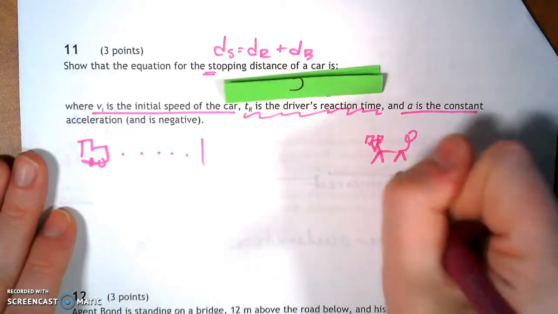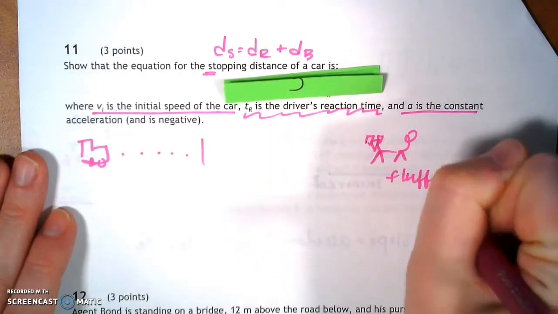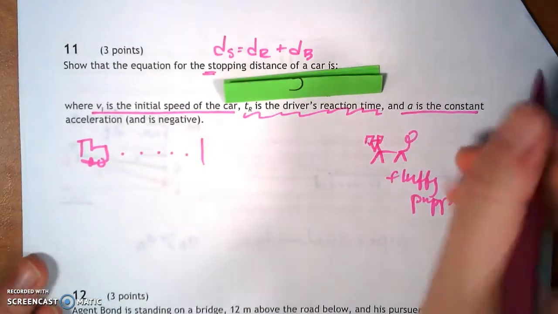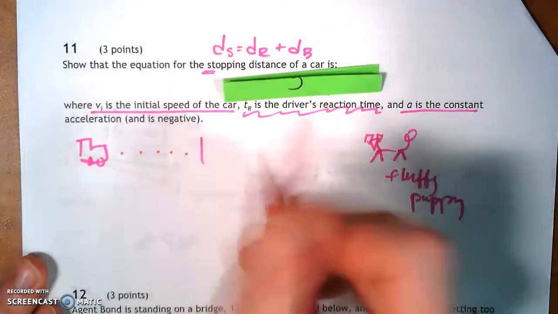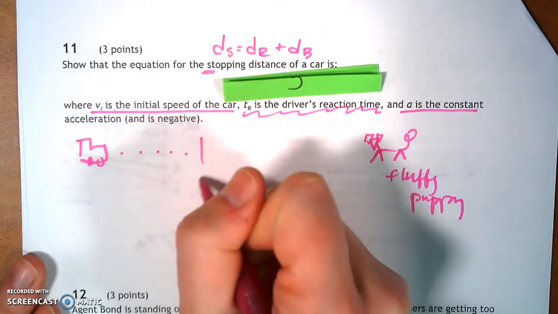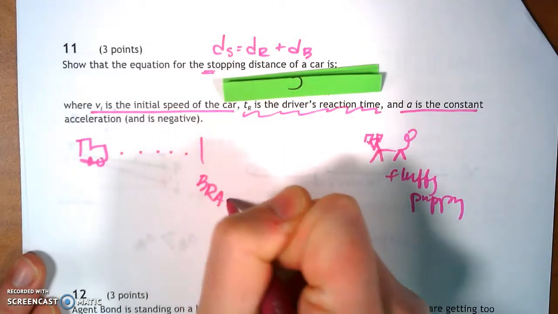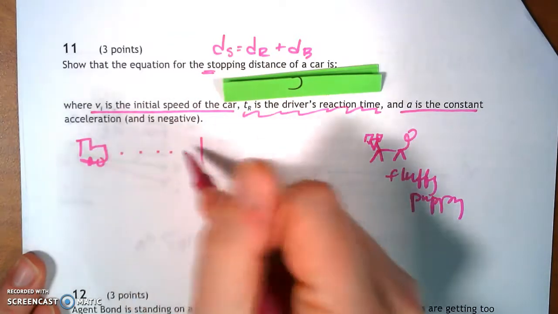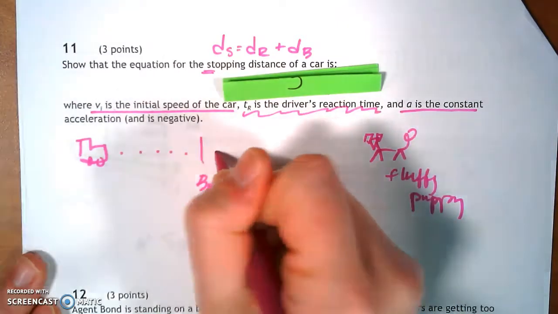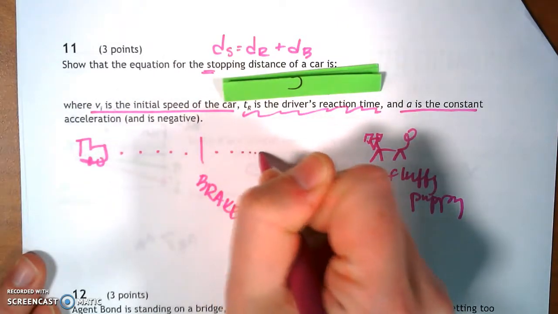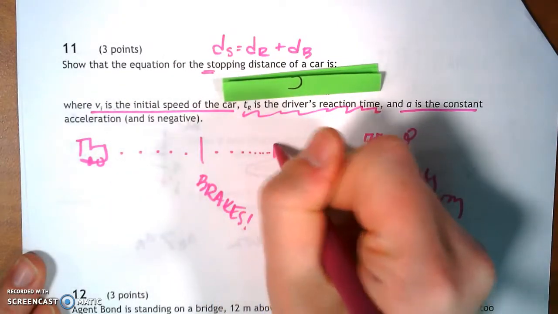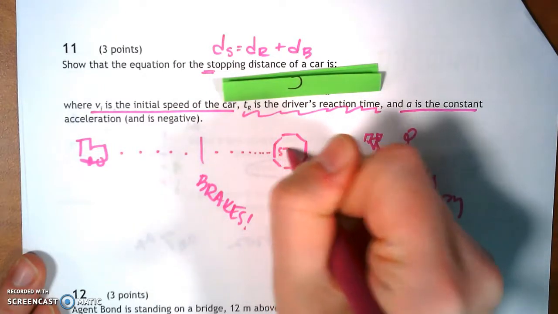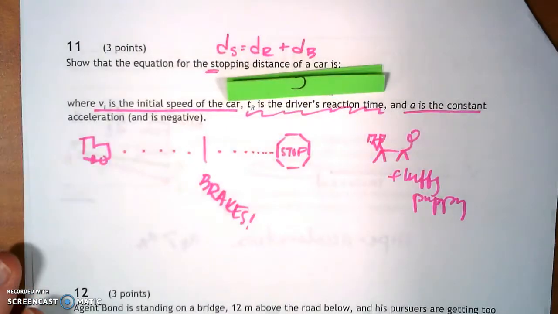Doesn't it look like a fluffy puppy? Okay, so the fluffy puppy jumps out in front of the road. And then the driver slams on the brakes. It takes some time for them to react, and then they slam on the brakes and they begin decelerating so that they hopefully come to a stop before they run into the fluffy puppy, right?